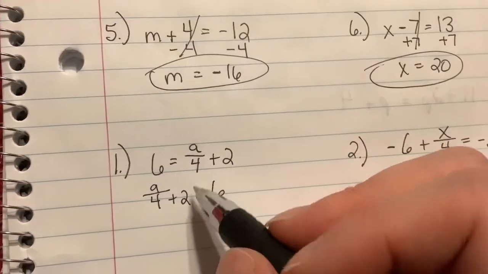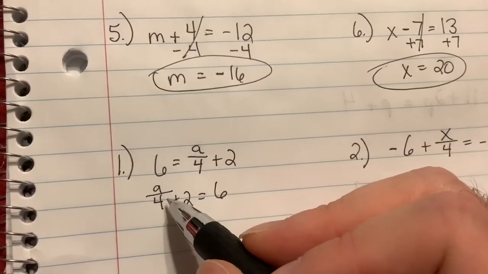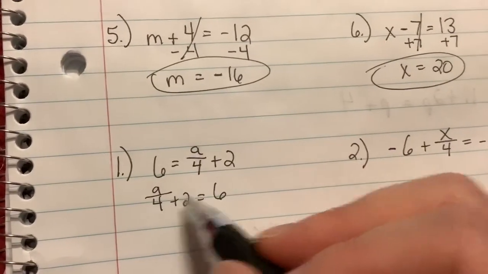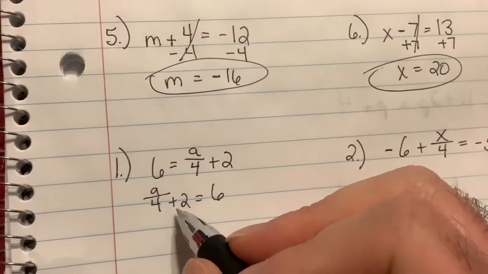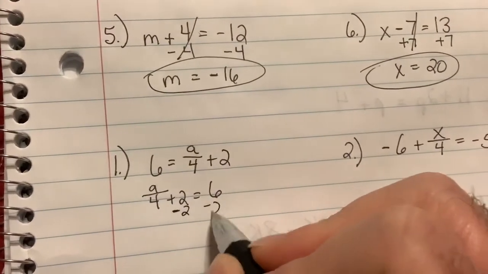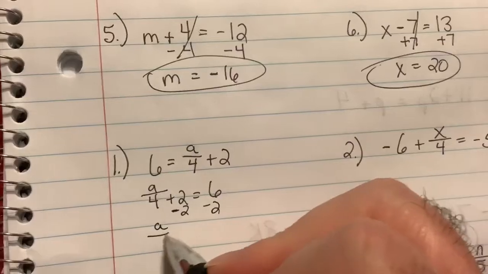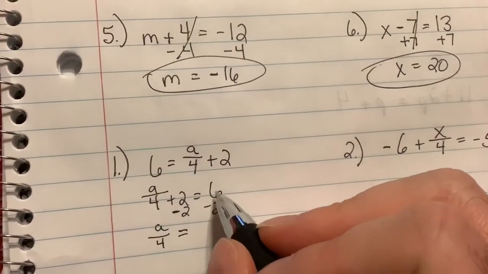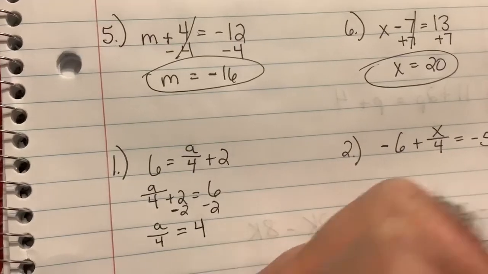Okay? But now this is the one I was talking about. You can multiply everything by 4, but it's a lot more work. The easiest thing to do, if the 2 is not part of the fraction, is just go ahead and move it first. Okay, we can move it. We're still left with a over 4. We didn't change that at all. We just moved this over here to 4.